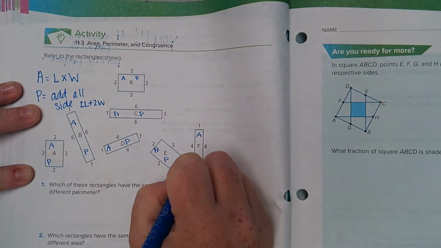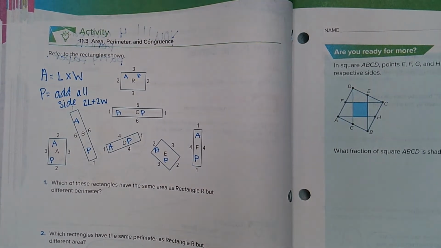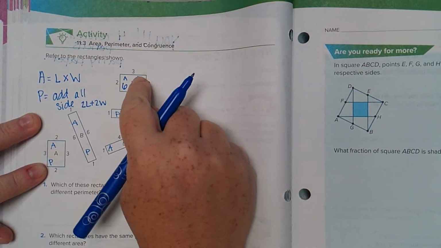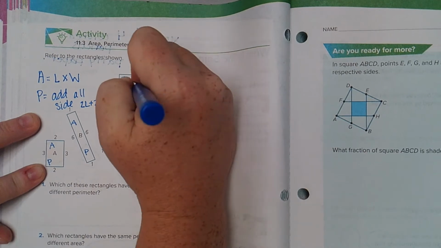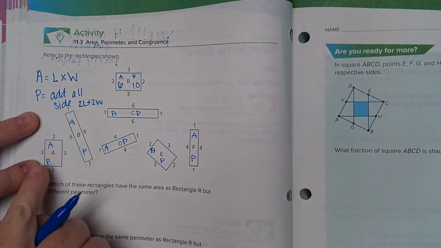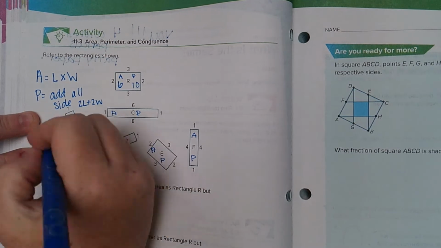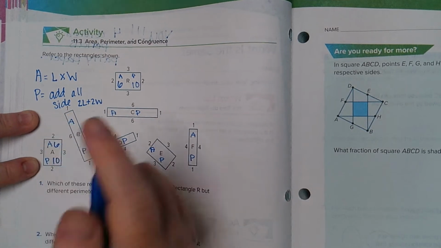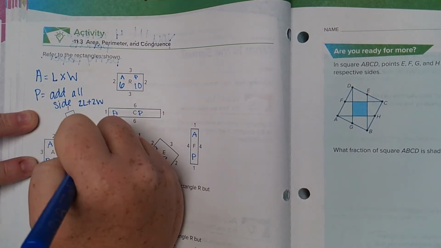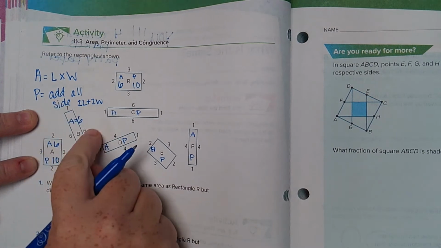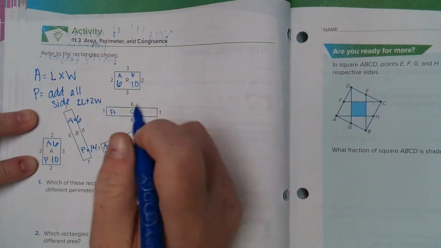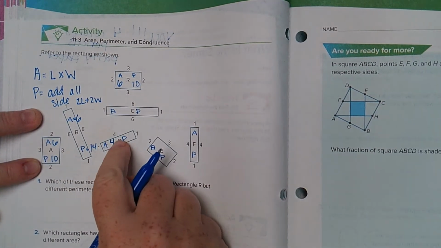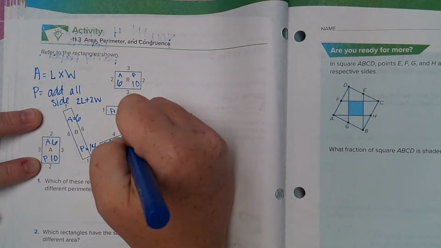AP, and AP. So on R, we have an area of 2 times 3, which is 6, and a perimeter of 3 plus 2 plus 3 plus 2, which is 10. On A, area 2 times 3 is 6, perimeter is 10. B, area 1 times 6 is 6. P, we have 6 plus 6 is 12, plus 1 and 1 is 14. D, area 1 times 4 is 4. Perimeter is 4 plus 1 plus 4 plus 1, 10.